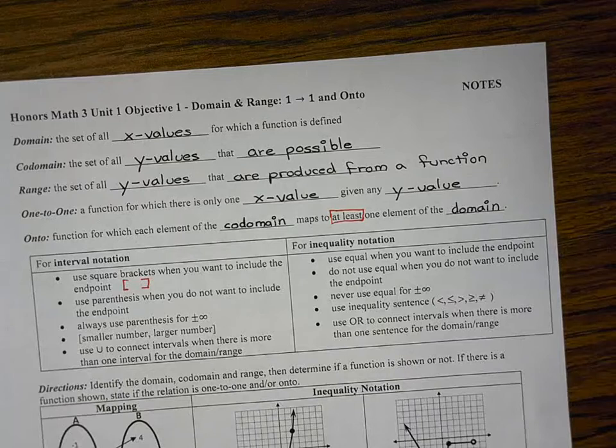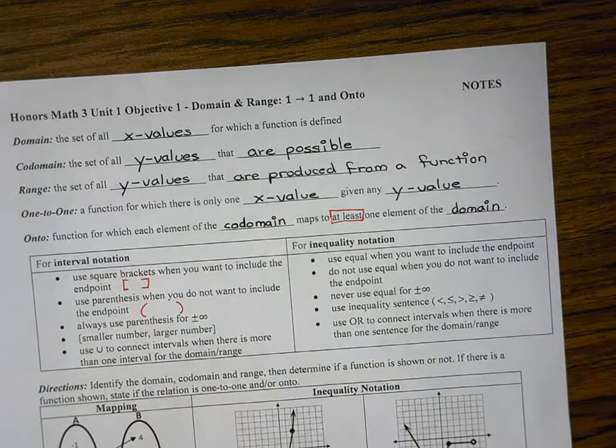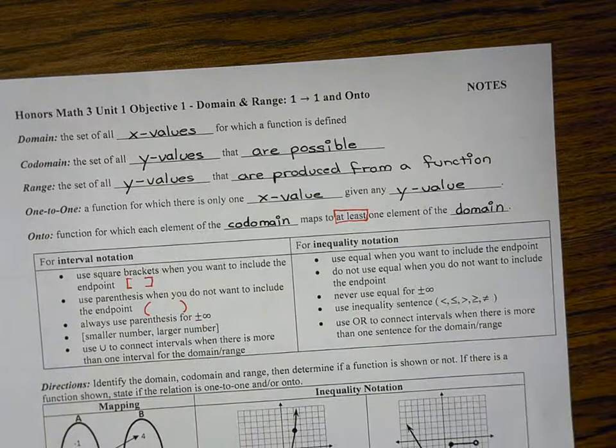If you put a square bracket on your interval, say there's a -3 next to that square bracket, you're saying there is a point at -3. -3 is included. We use parentheses when you do not want to include an endpoint. So if you put a parenthesis next to the -3, you're saying there's a hole, which is an open circle, just as a reminder on your graph. An open circle is a hole, and you're saying there's a hole at -3 as opposed to a point. Again, a point would be a square bracket, a hole would be a parenthesis.